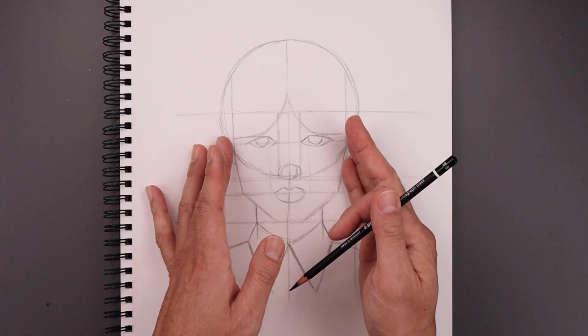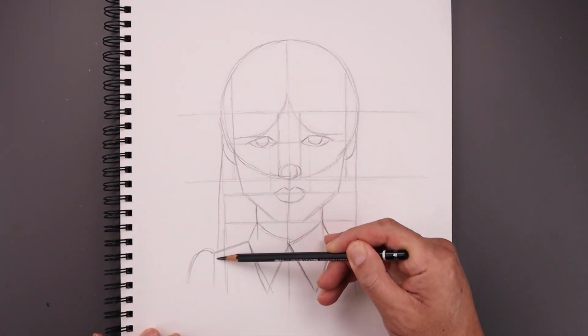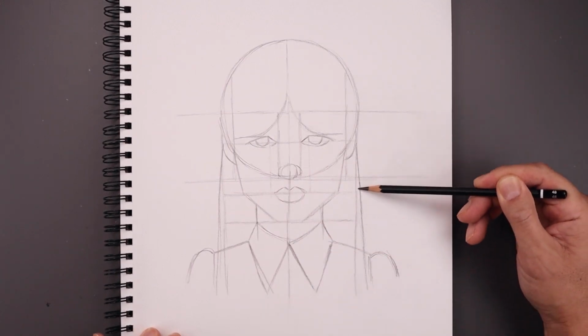Now we want to go back and add some guidelines for the braids. Let's start from the outside of the ear. Just going to angle this down and then out towards the bottom. And then we'll do the same thing on the right.